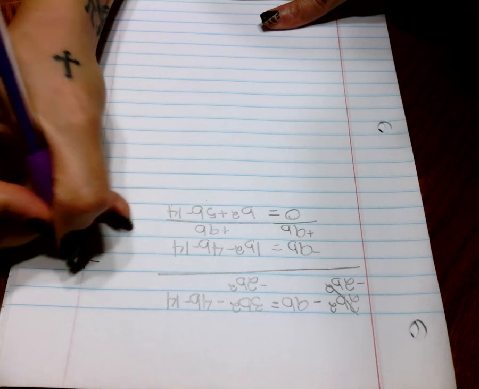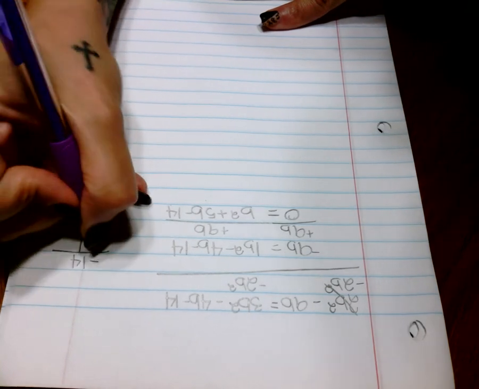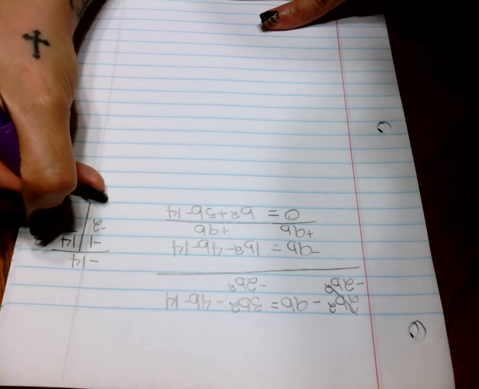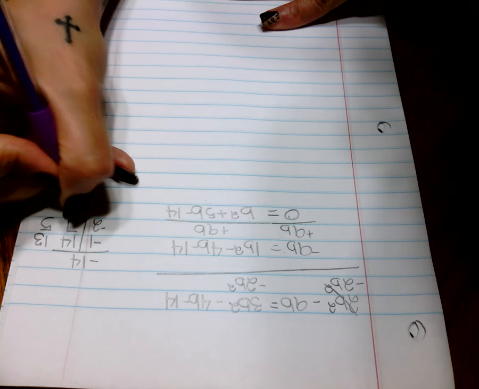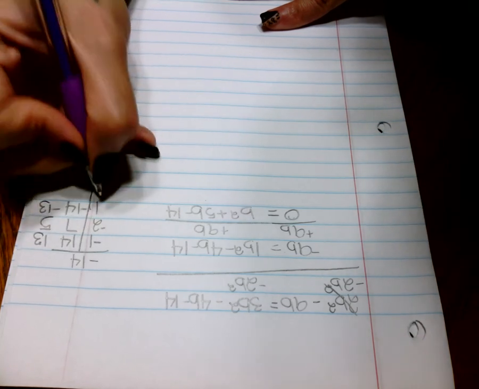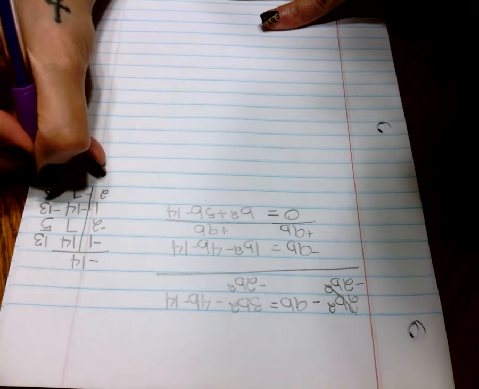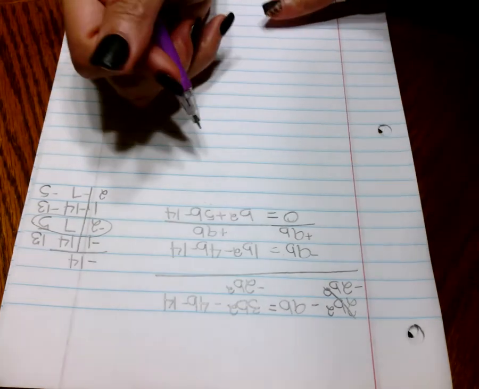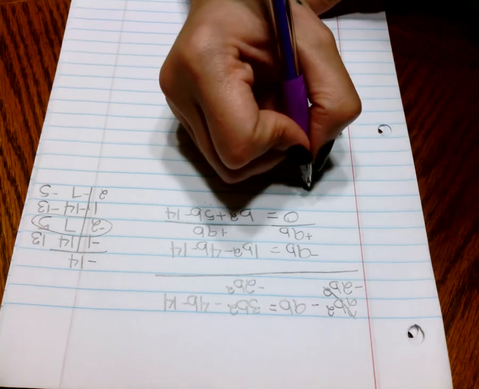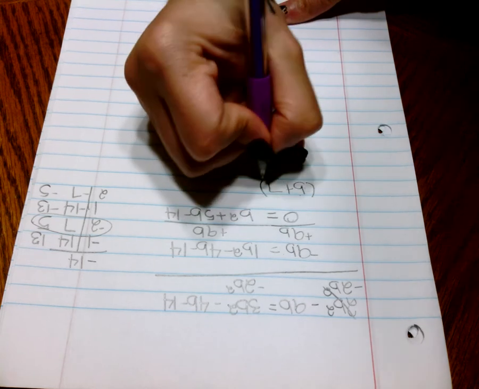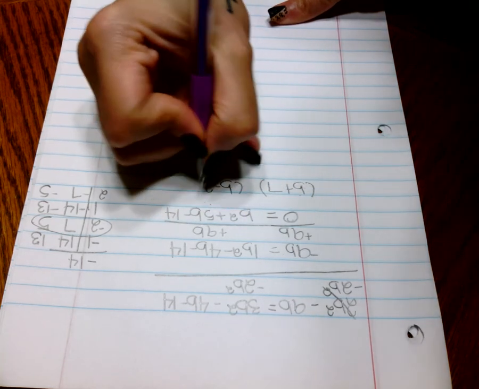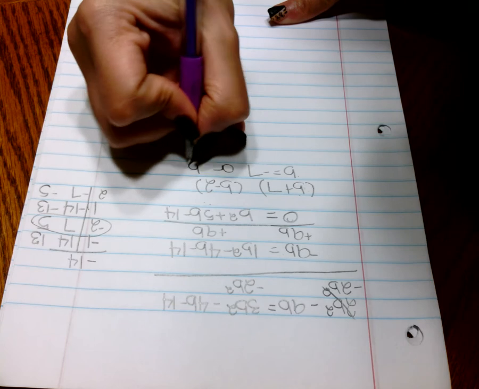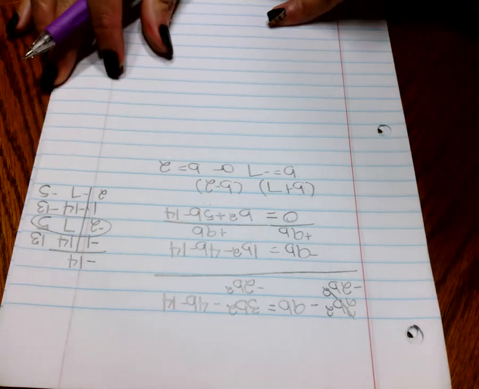So I'm going to do a little table right here, put negative 14. I have negative 1, 14, that gives you 13. Negative 2, 7 gives you 5. 1, negative 14 gives you negative 13. And you got 2, negative 7 gives you negative 5. But if you see our 5 is positive, so that means we're going to use our second one. So it's going to be b plus 7, b minus 2. Then our final solution is b equals negative 7 or b equals 2. That would be your final solution.